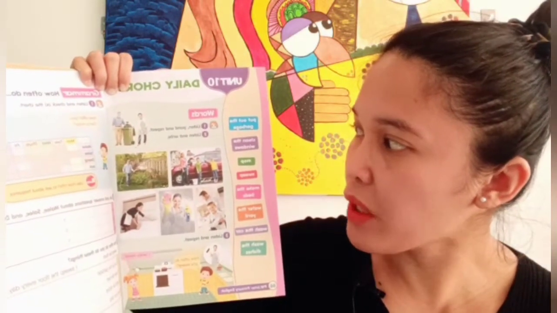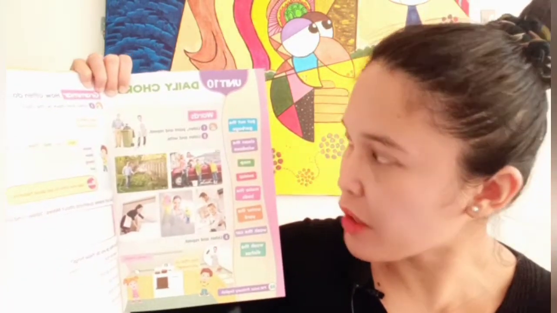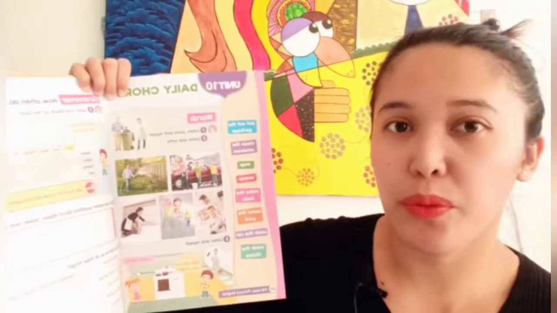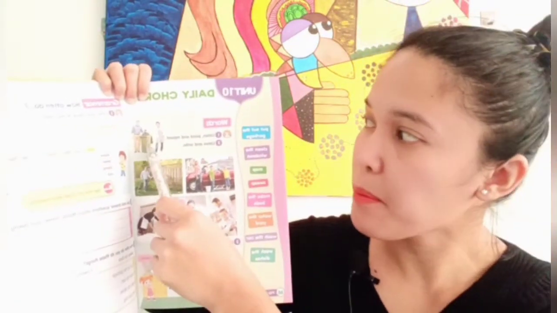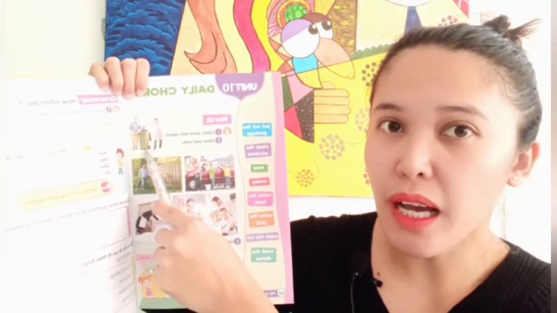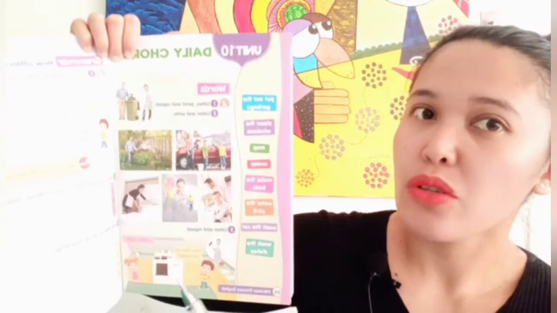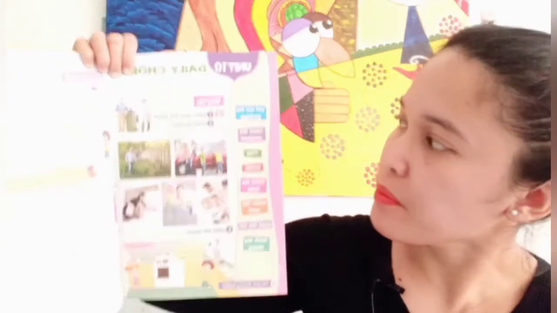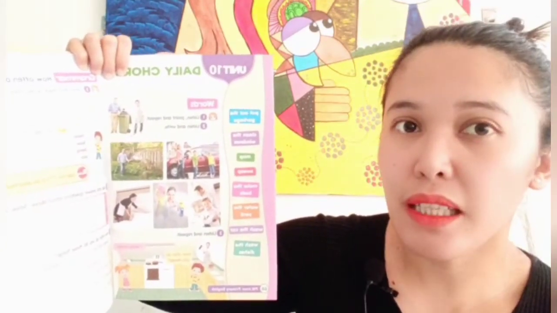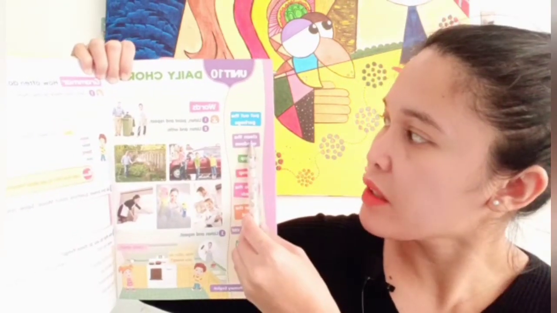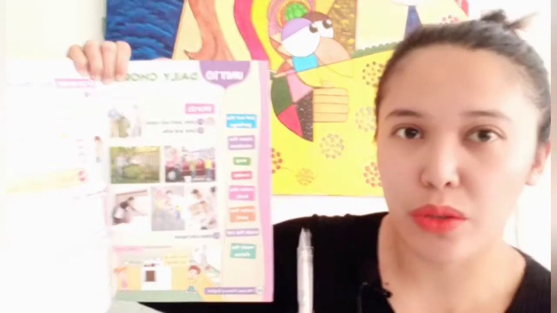So where's put out the garbage? Here in the picture. So it's in here, right? Put out the garbage. Okay. And then we have clean the windows.